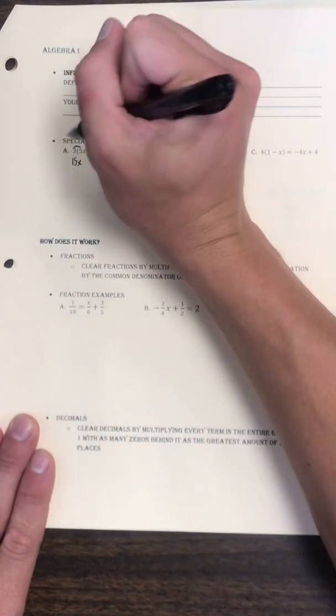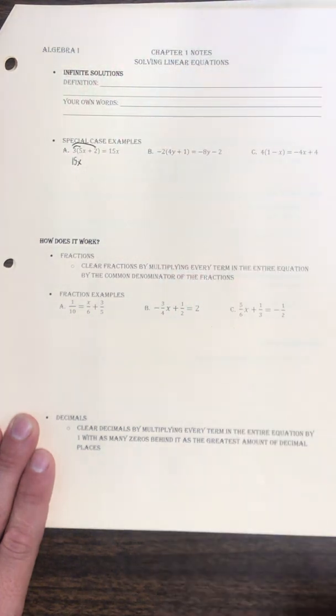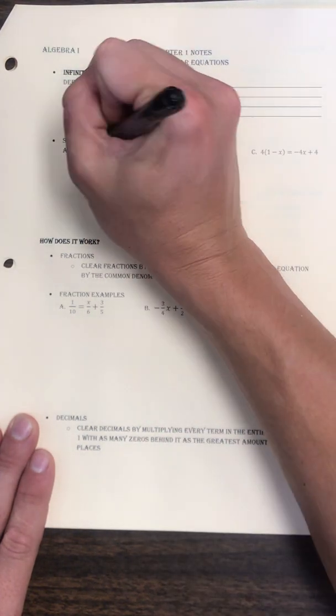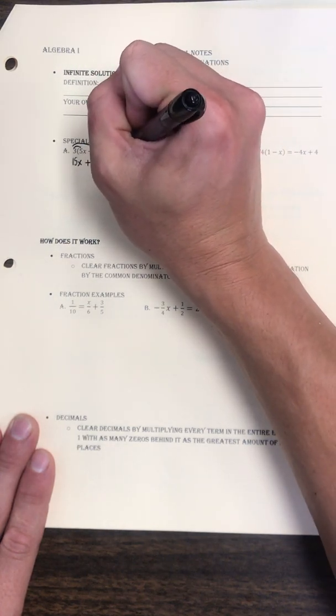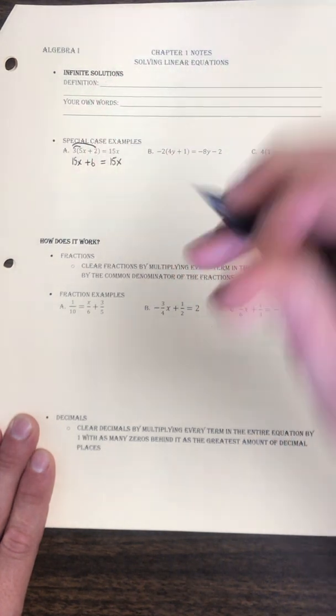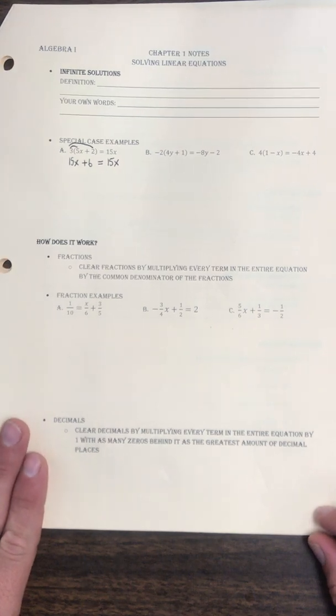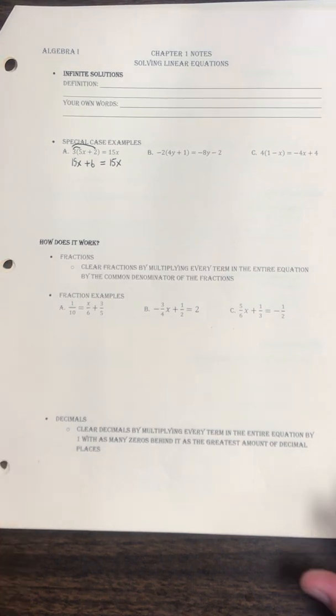I'm going to multiply 3 times positive 2, which is positive 6. And then I'm going to bring down everything I didn't use, which is the equal sign and the 15x. Second thing I'm going to look for is like terms on one side of the equal sign. So I've got 15x and positive 6. Those are not like terms. The right side only has one term, so no like terms there. So we don't have to do anything with that step.